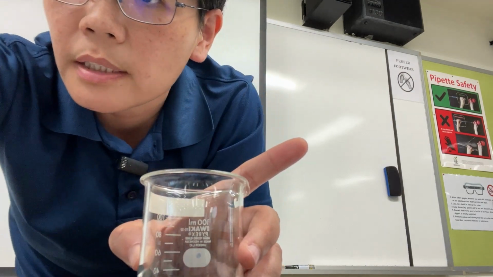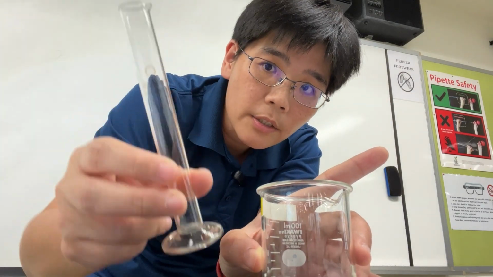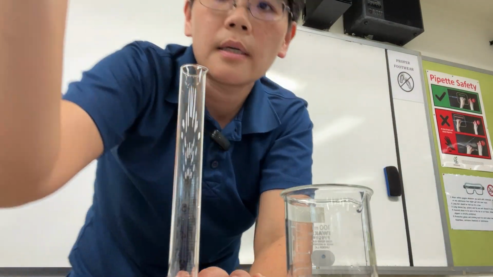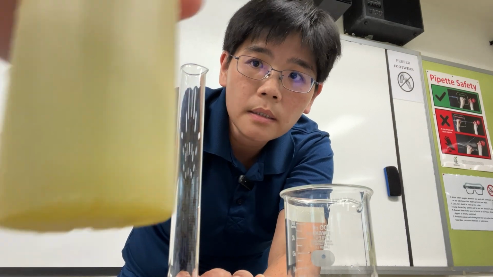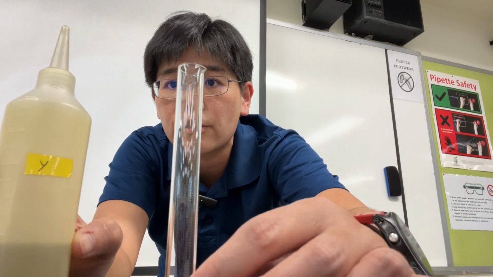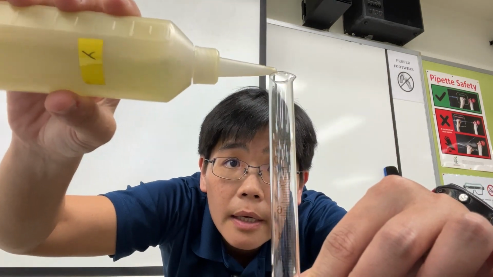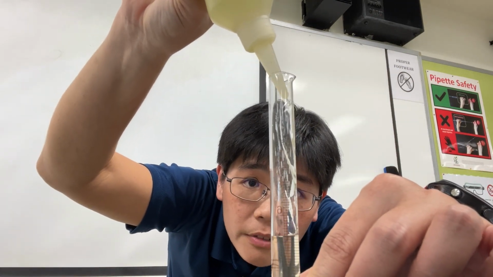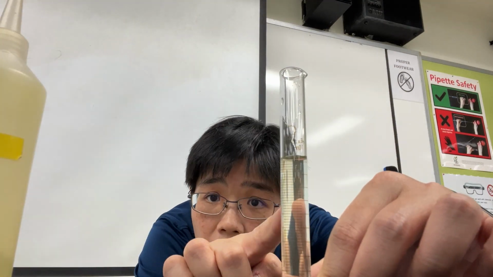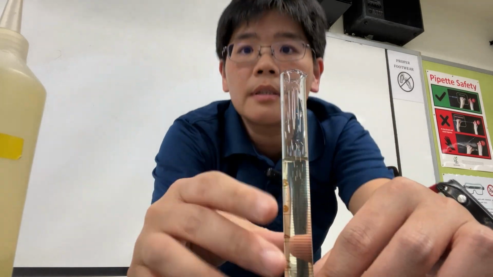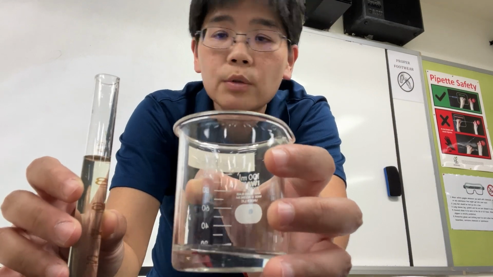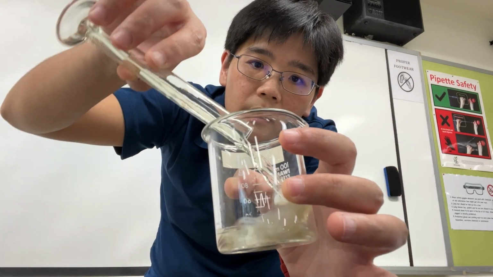Use a different measuring cylinder. So this is a different one, a clean one. Transfer 10 cubic centimeters of solution Y. I have now solution Y. I need 10 cubic centimeters, so same thing. I put the measuring cylinder on the table, and then I transfer 10 cubic centimeters of solution Y. So you read the meniscus at eye level. This is 10 cubic centimeters. Transfer it to the same small beaker. So here it is.